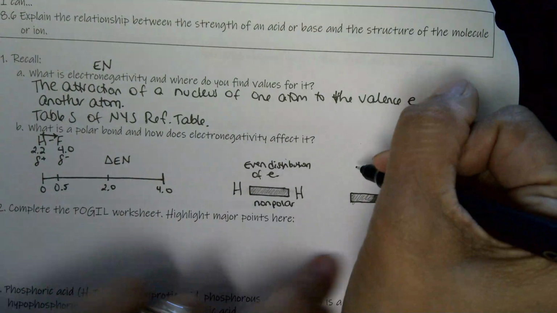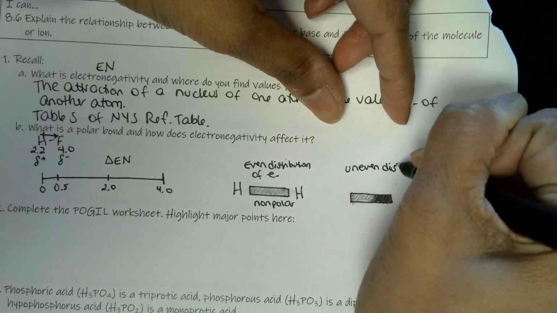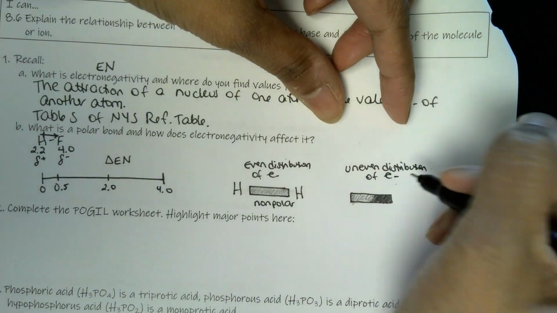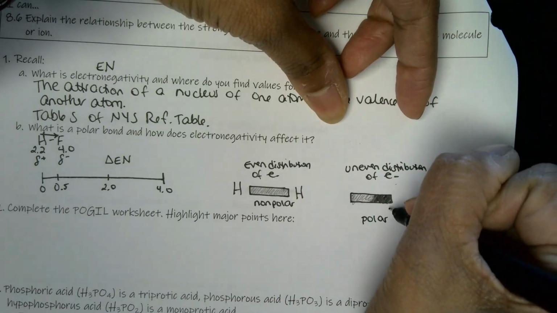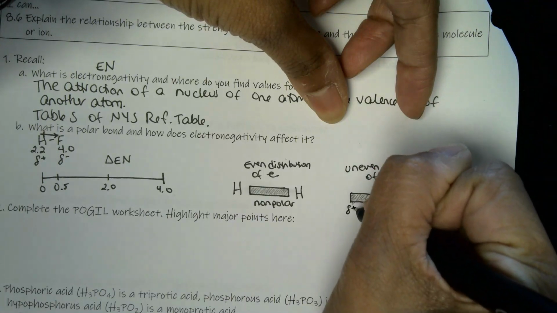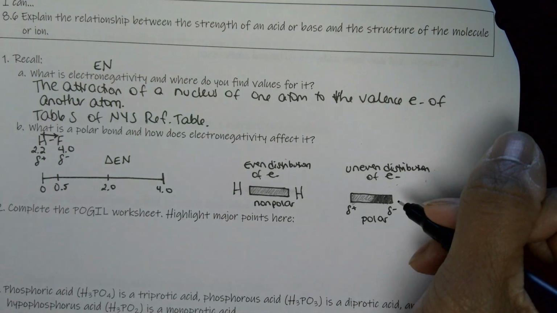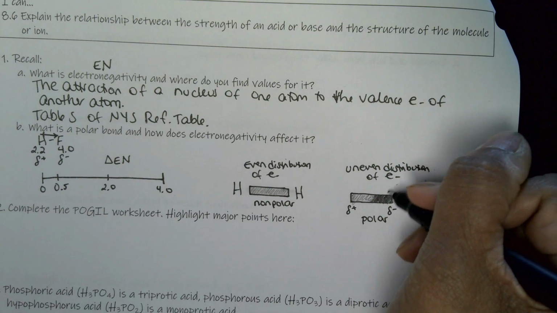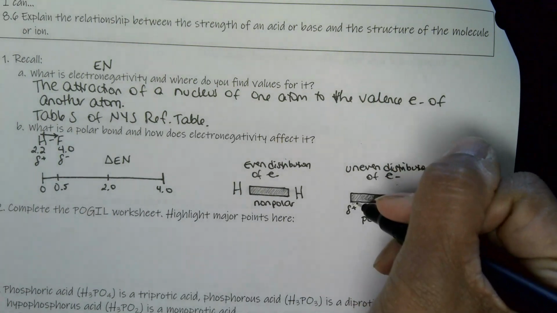So this is showing us we have an uneven distribution of charge or uneven distribution of electrons. So this one tends to be polar. We'll find that the more electronegative one is over here, and that's partially negative, the partially positive has less shading or less electron density around it. So again, this one is polar. This area has a larger electronegativity value. This has a lower electronegativity value.